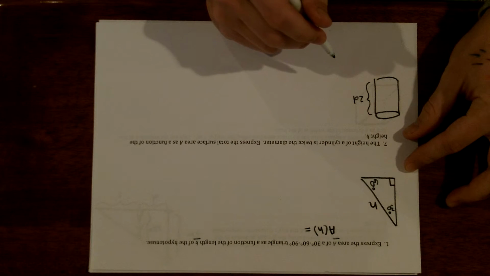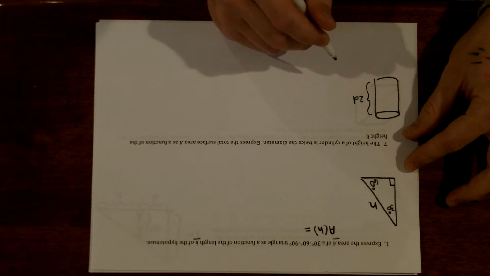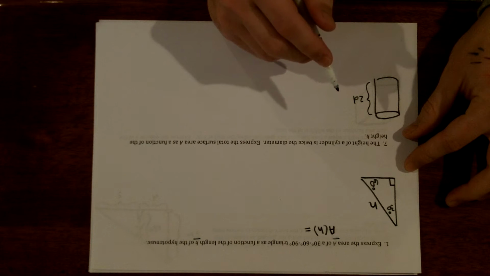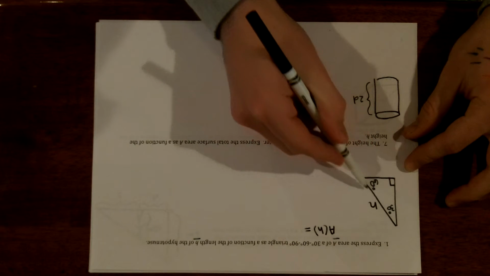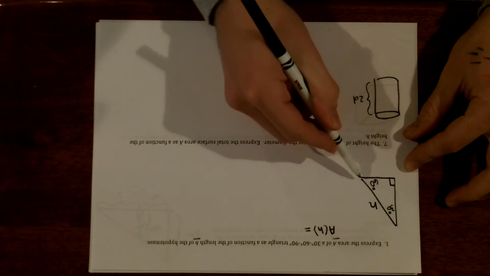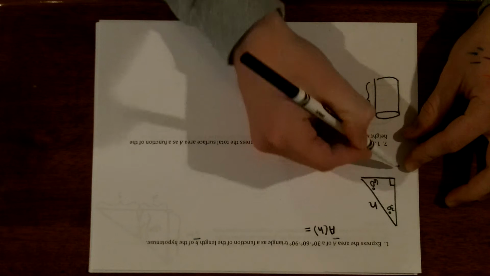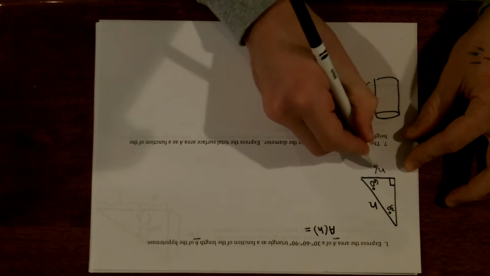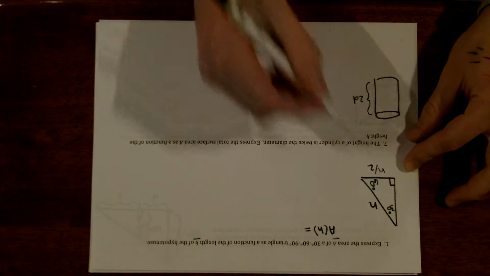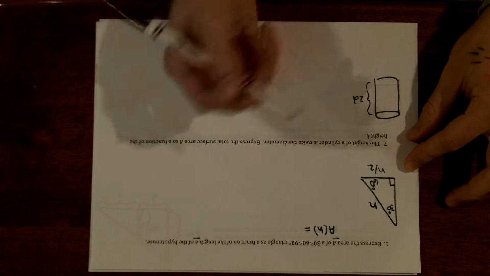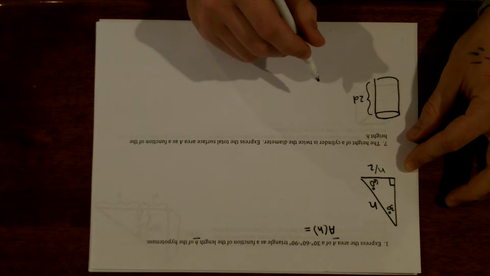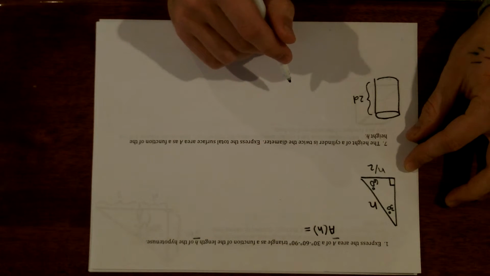The special thing about a 30, 60, 90 is that this is really half of an equilateral triangle. So this side right here is one side length of the equilateral triangle, and it's cut in half, meaning this base is going to be the hypotenuse, or the side length, divided by 2. So that's a little information about our triangle, our setup, that we just need to know.